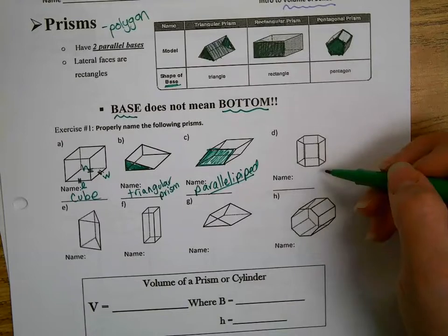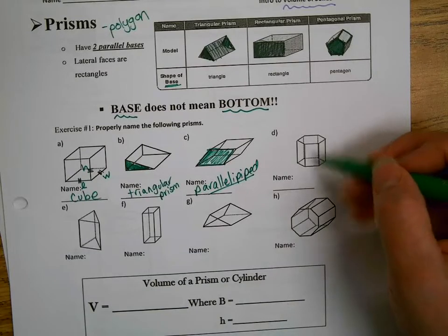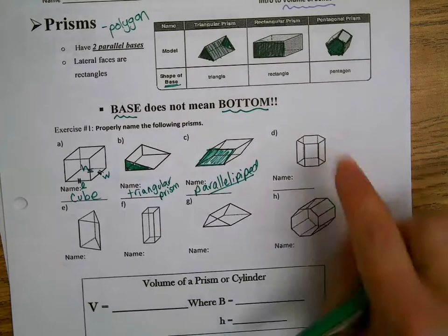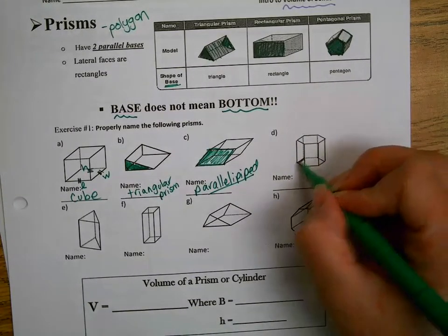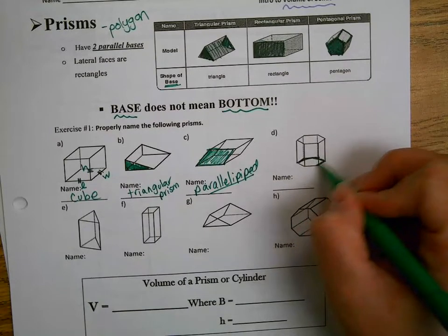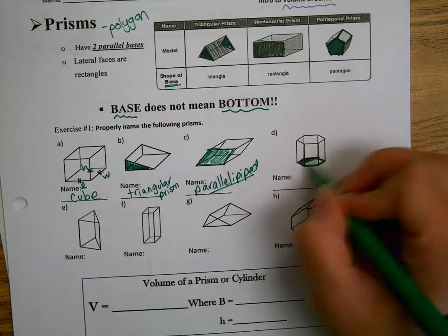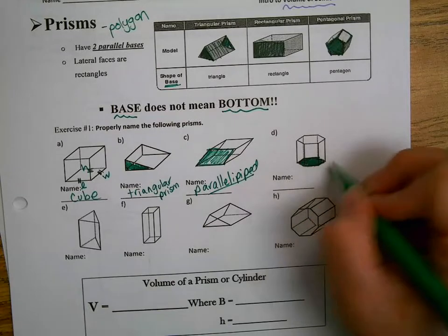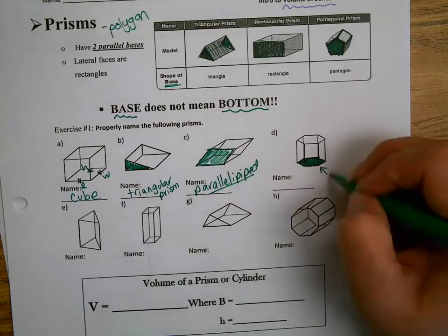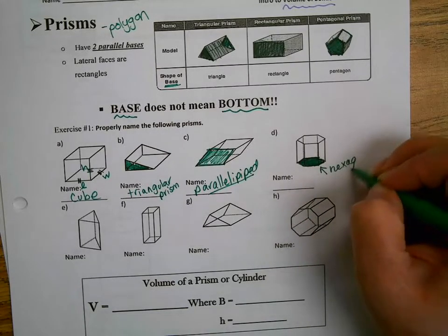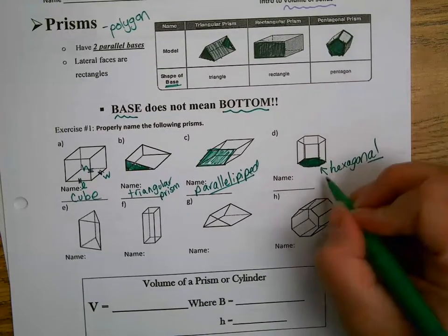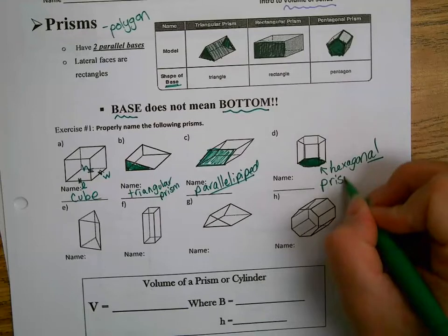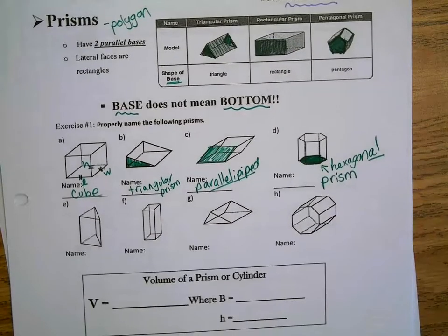This next shape is actually sitting on the bottom and on the top. Okay. You might see some kind of candy packaging in this shape. And I'll bring in some examples for class this week. This bottom part here is a hexagon. So this is a hexagonal, I'm going to add the word AL, prism. So base shape is a hexagon.